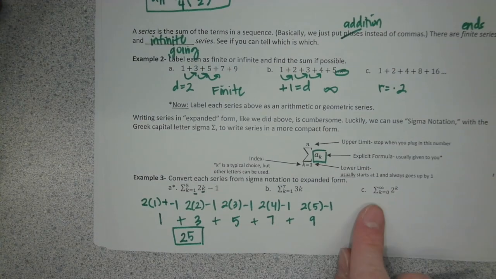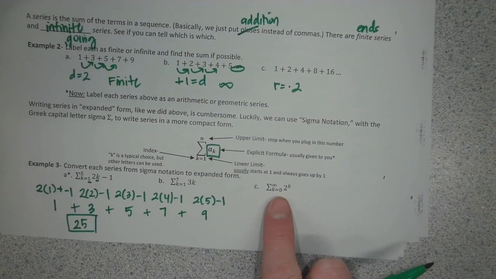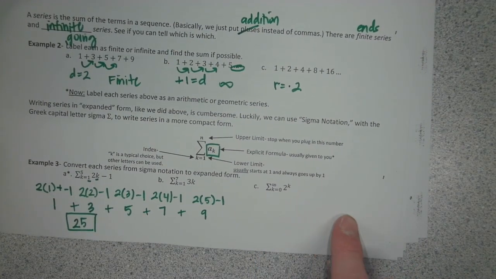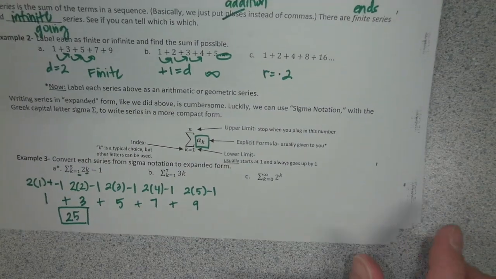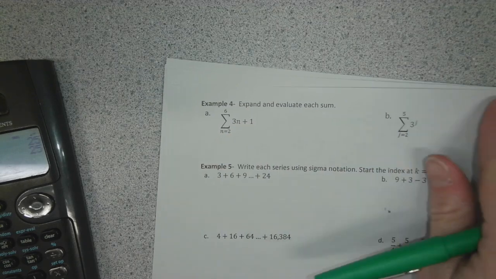Okay, now sometimes, like this one, this is infinite, right? So that means that we're not going to be able to stop adding. It's going to keep going. So anyways, I'll talk about that in a second. On this side, we're going to expand these. So we want to go 6 terms. We're starting at 2 this time.